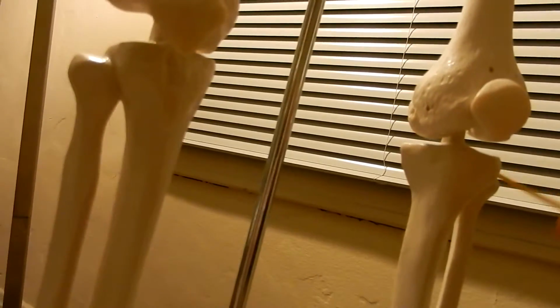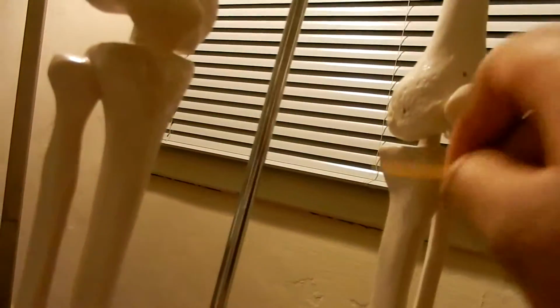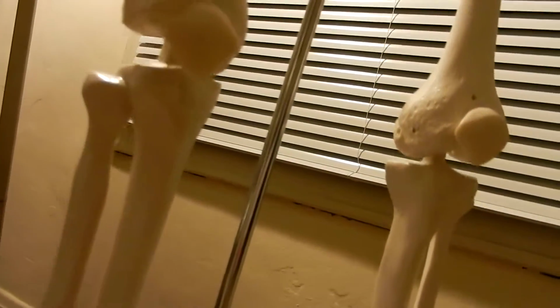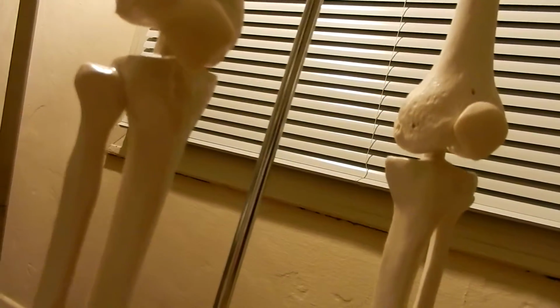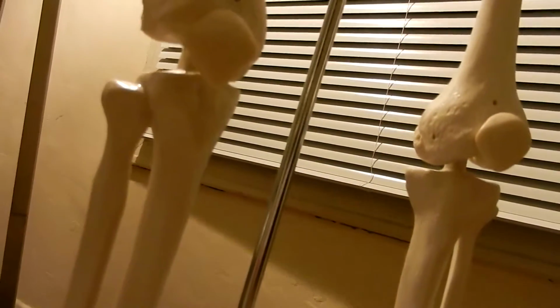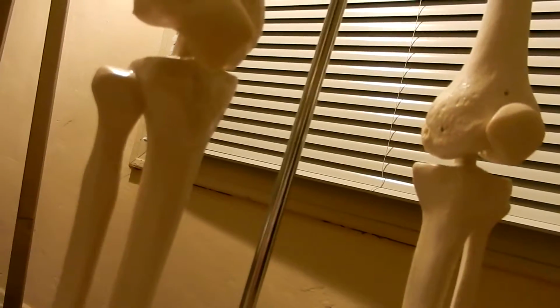So laterals here, medials here. Tibial tuberosity. The medial malleolus.